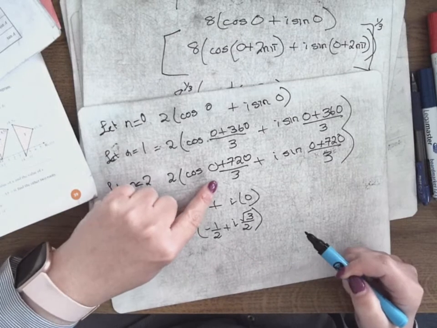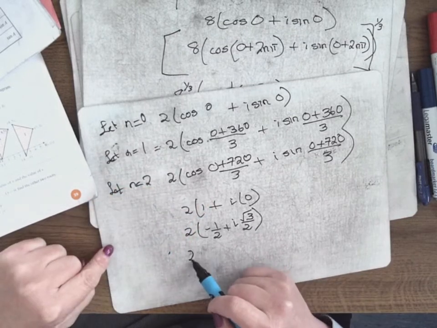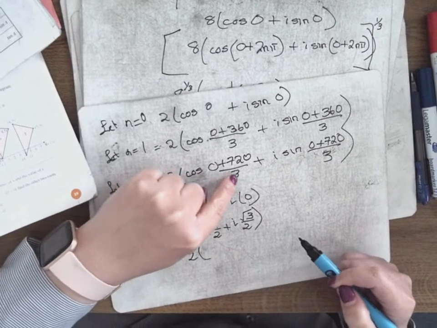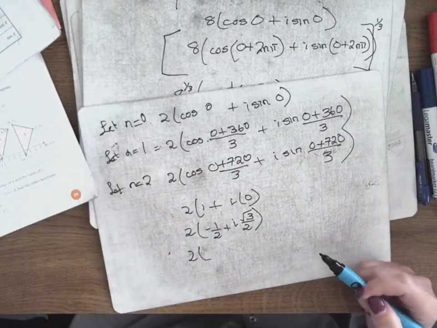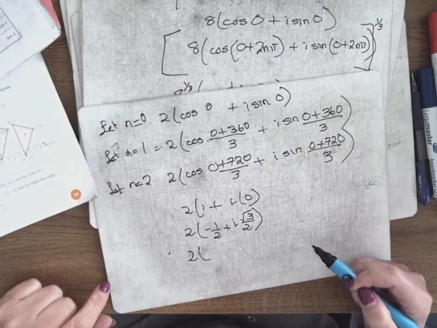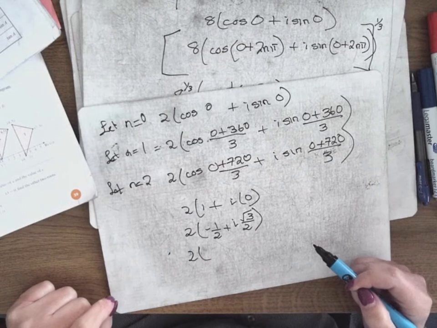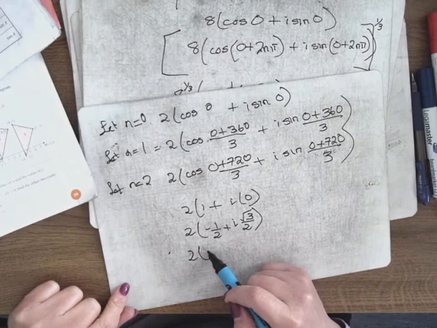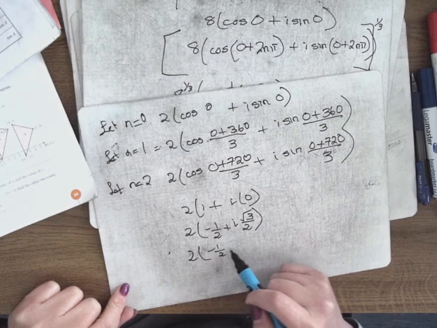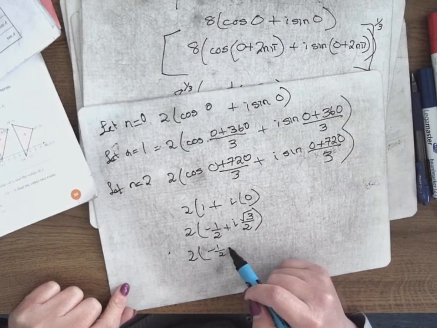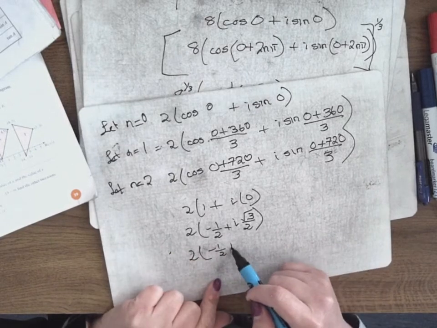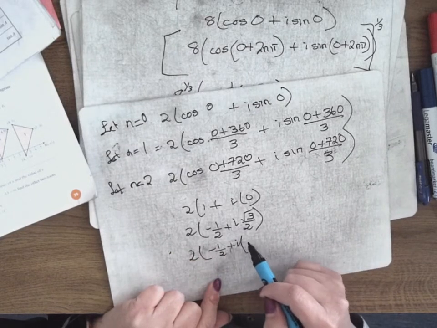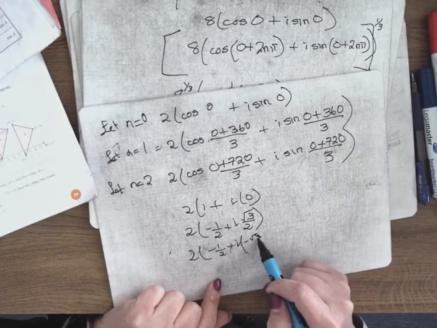And then here, it'll be 2 times cos of 720 divided by 3, which is cos of 240. Do it on the calculator there for me. Cos of 240 is minus a half again. And then sine of 240 is minus root 3 over 2. So that's plus i times minus root 3 over 2.